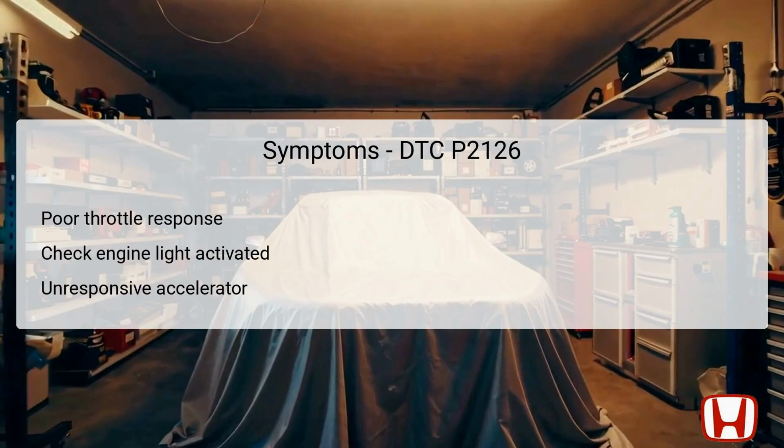Each of these components plays a vital role in the system's overall functionality, so thorough diagnostics and inspections of these elements are essential. When DTC P2126 is triggered, symptoms may include poor throttle response, where the vehicle fails to accelerate as expected when the accelerator is pressed.